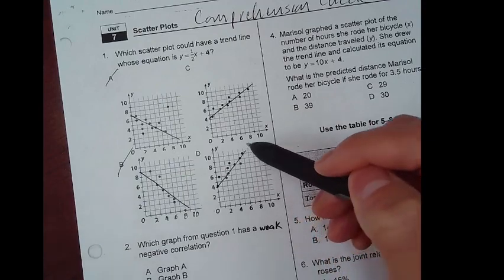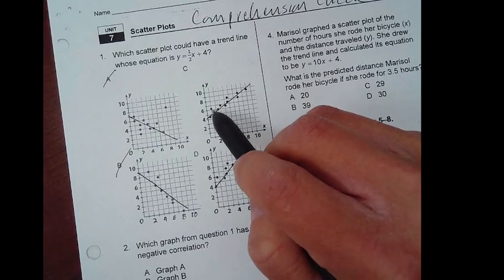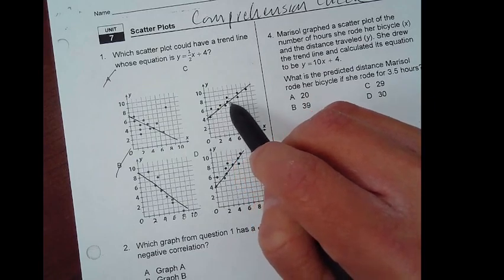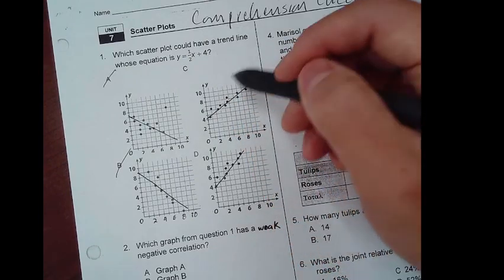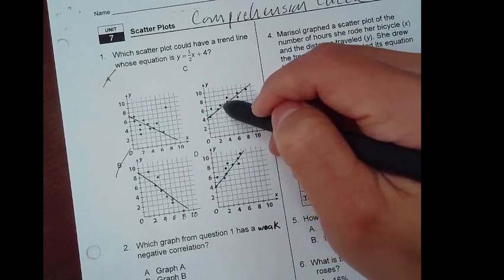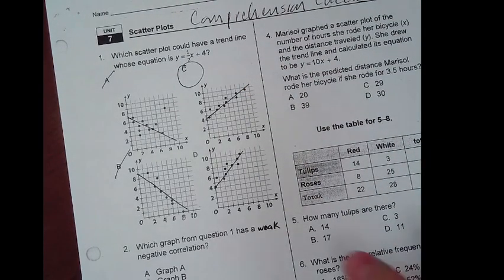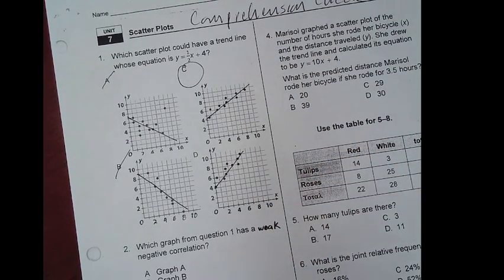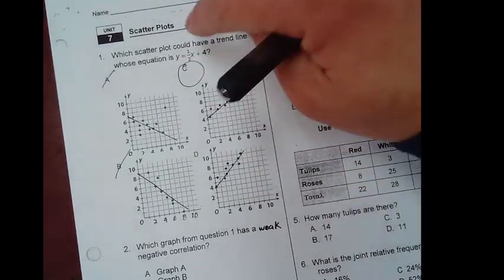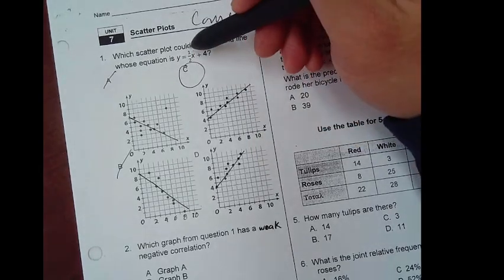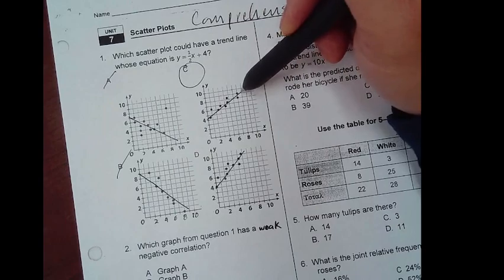Here the slope is not as steep. The rise looks like it could be 1, and the run looks like it could be 2. It's a less steep line, and it's more plausible that this one has a slope of 1/2. Although that one's very close, I could see why people would choose D. But C is the less steep slope. The rise should be 1 and the run should be 2, meaning the line should be more horizontal. This line is more horizontal.